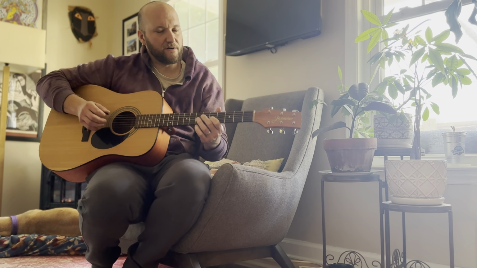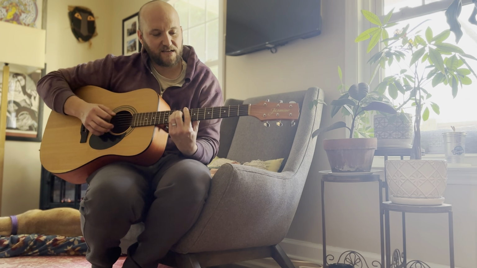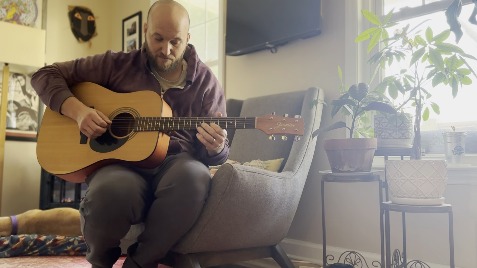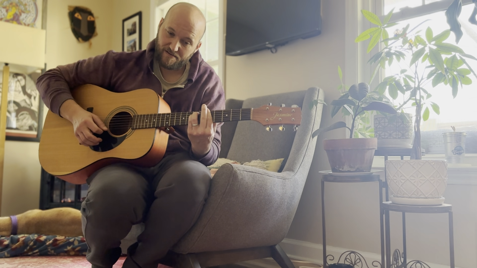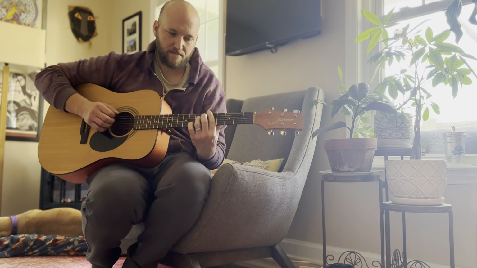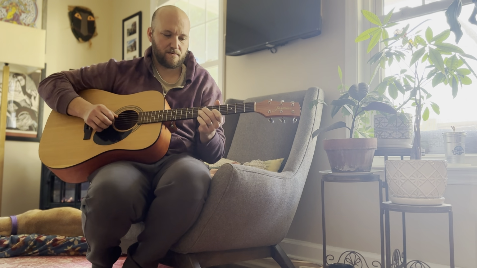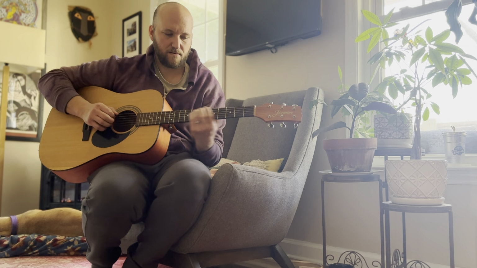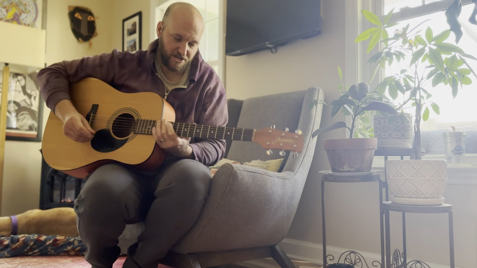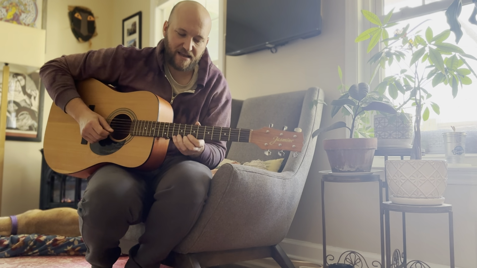It changes what notes are where, obviously. So if I'm in C, that note is going to be the root. If I'm playing A minor, it's going to be the 3rd. So the harmony will change it, but it's the same pattern.